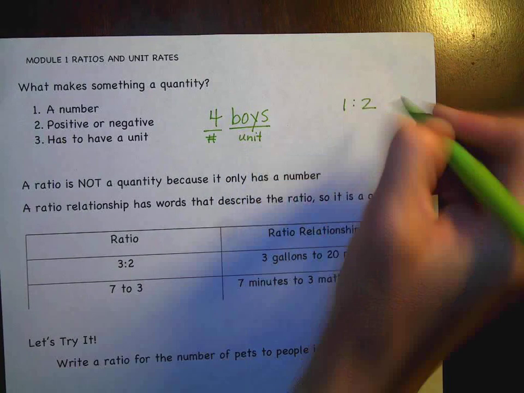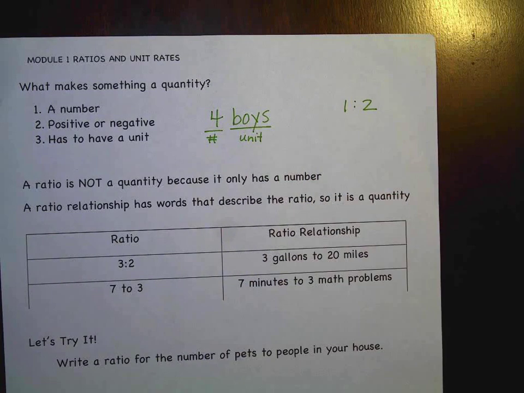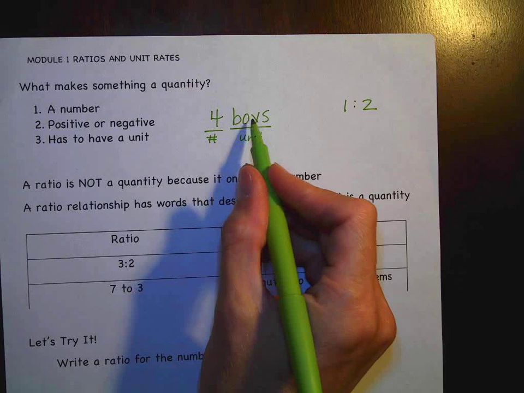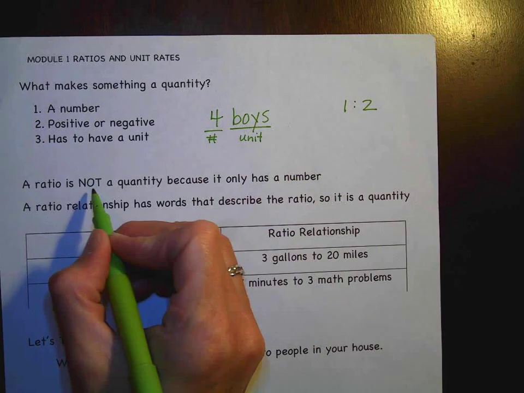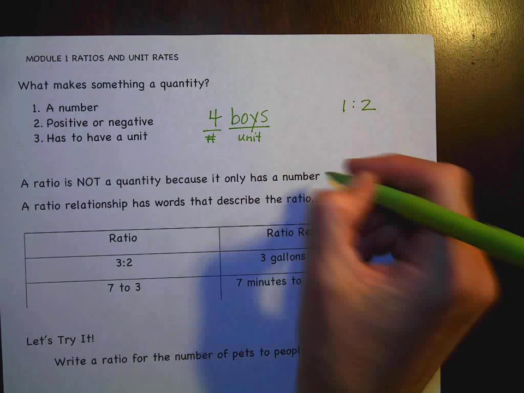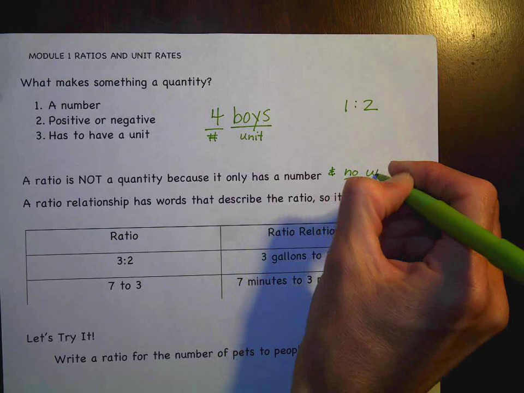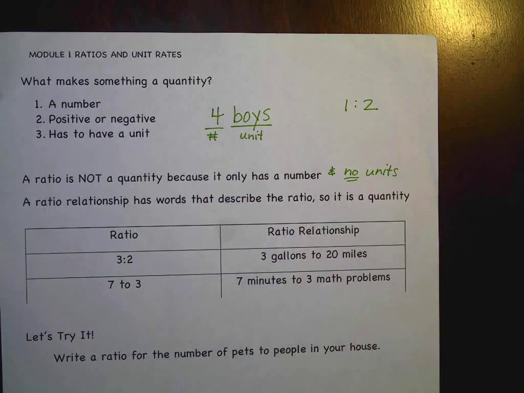So when you're looking at a ratio, you sometimes see 1 to 2. Well, this right here is not a quantity. What is it missing? What it is missing is the units. So a ratio is not a quantity because it only has a number and no units. So I'm going to put that right here, and no units. So it can't be a quantity because a quantity has to have units.